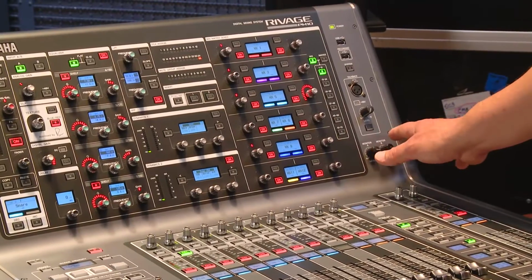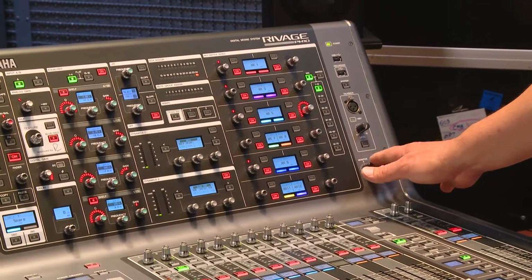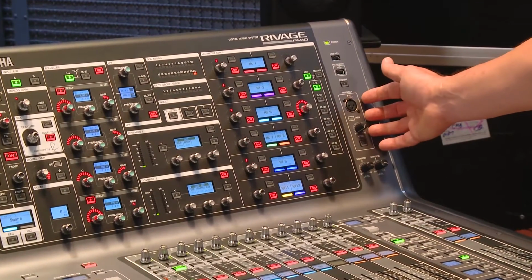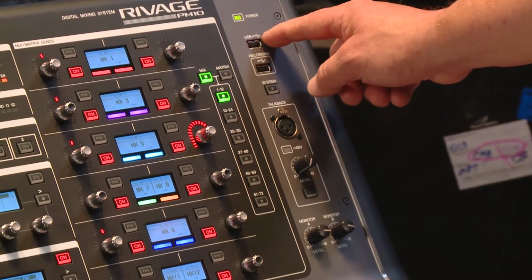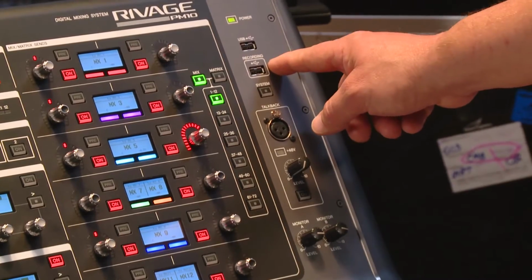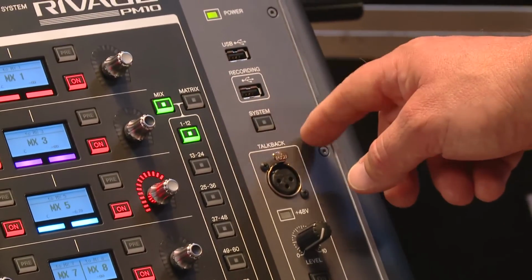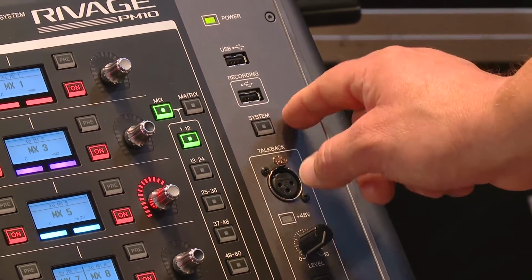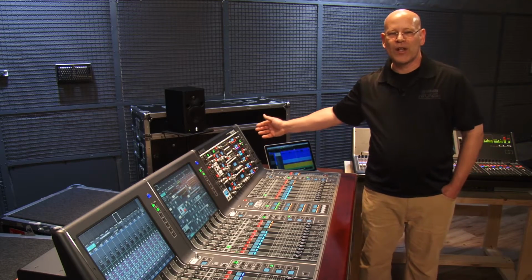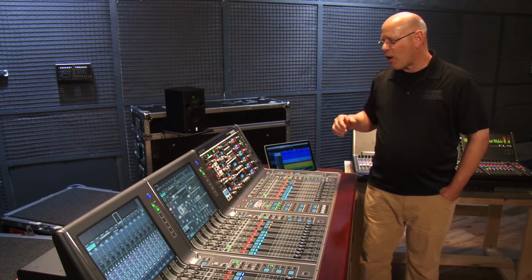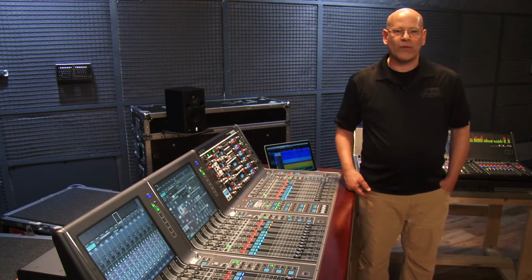And then we've got our monitor section. So there's two monitor buses. I've got my monitor bus, my talkback, of course, and some USB ports for loading, saving, and updates, and 2-channel 96K WAV file recording with sample rate conversion, and a system button that is the proper way to power down and get into some other system configuration stuff. So that is a very quick overview of the selected channel on RIVAGE PM10.